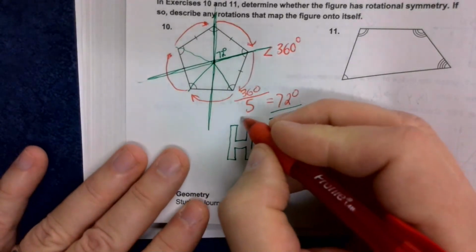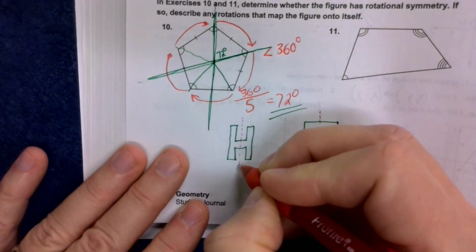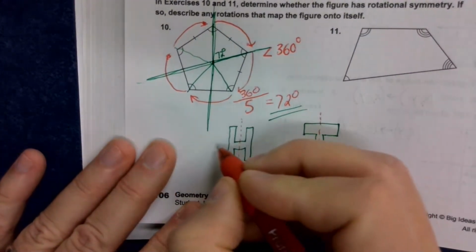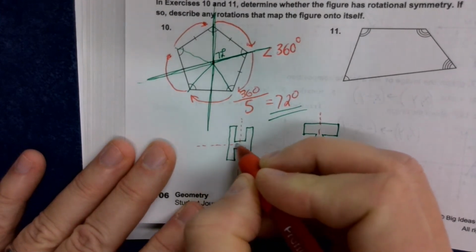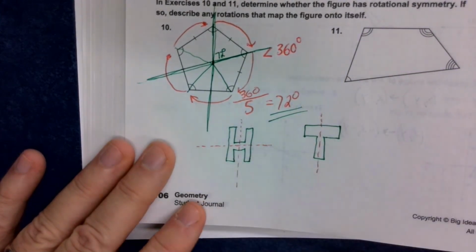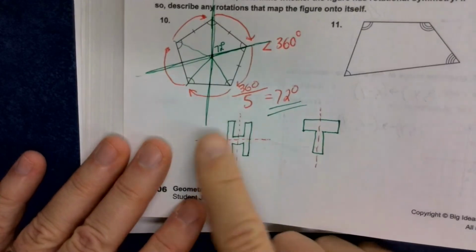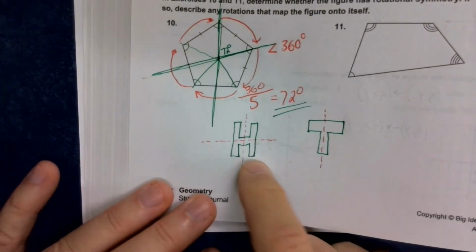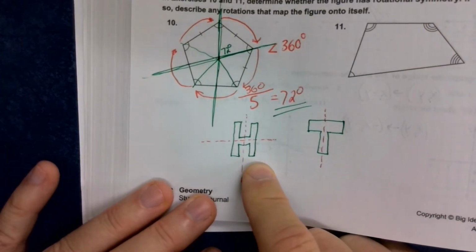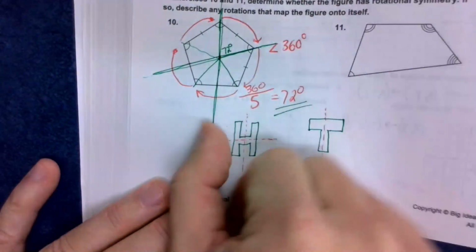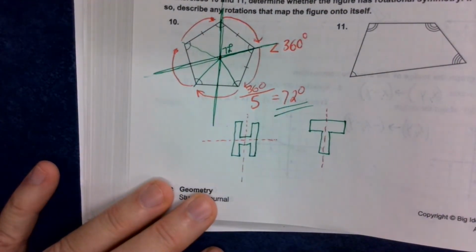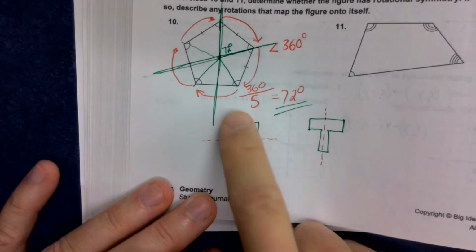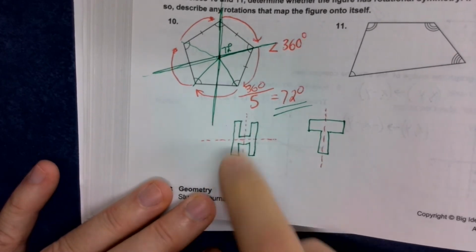You can see that this one does have a line of reflectional symmetry, right? But it also has another line of reflectional symmetry. So if you ever have 2 or more lines of reflectional symmetry, it has to have rotational symmetry. Okay? And you can see you can take that H and spin it 180 degrees, and these 2 posts will line up right there, and those 2 posts will line up right there.